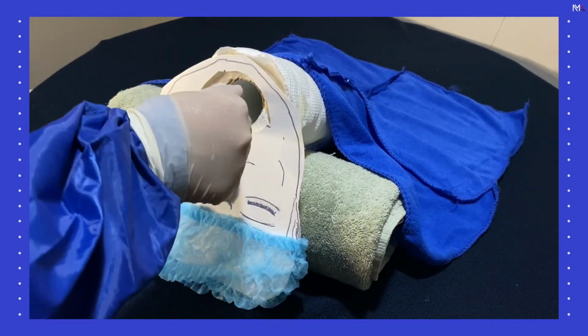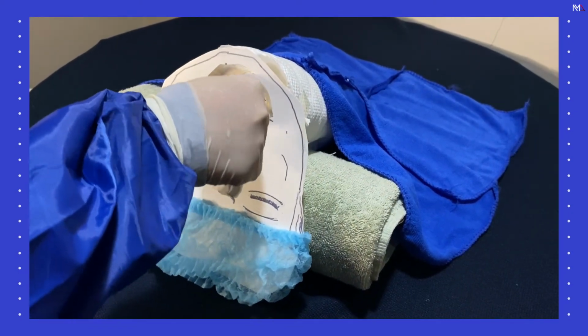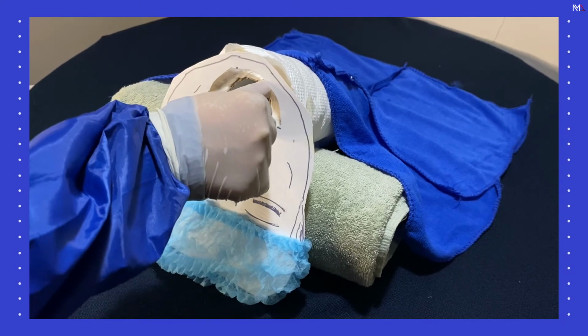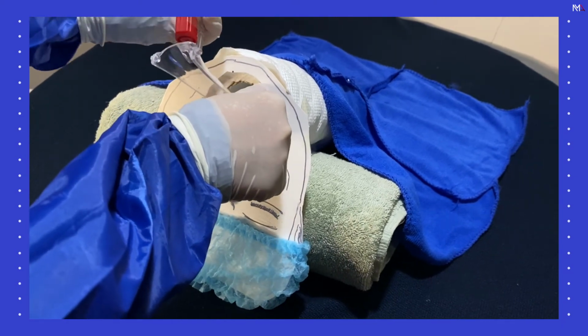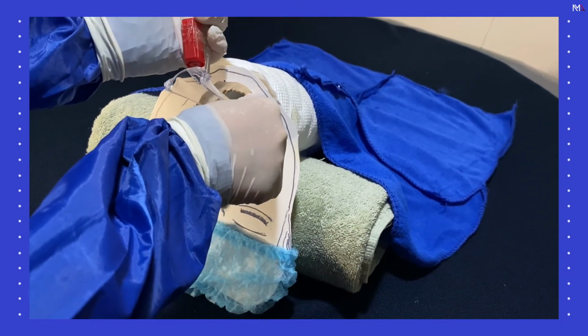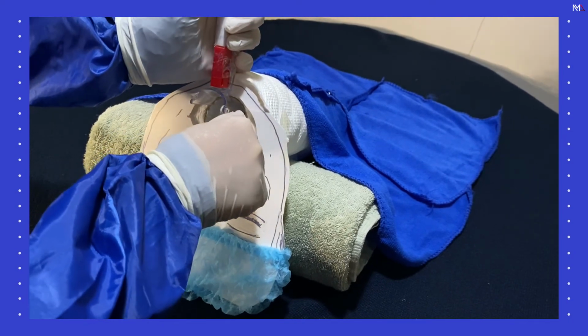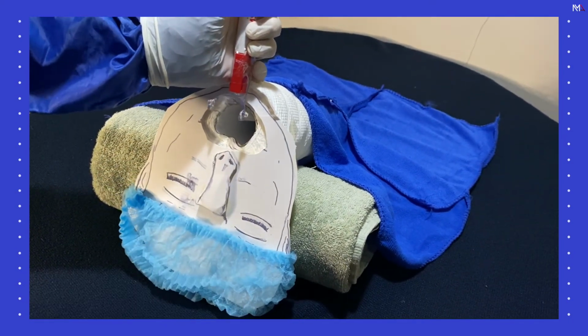Open the mouth fully using the scissors technique. Hold the laryngoscope with the left hand and enter at the right corner of the mouth, then sweep the tongue to the left. Move towards the vallecula to visualize the glottis opening.